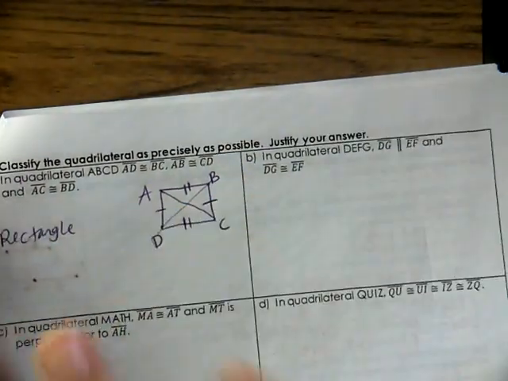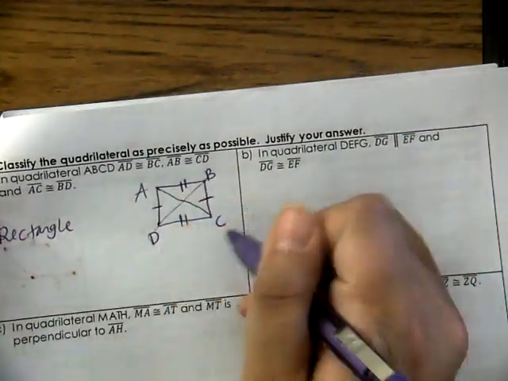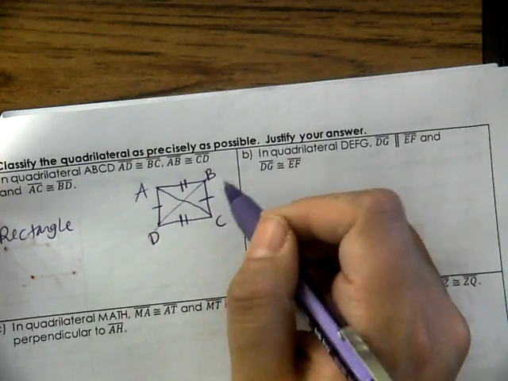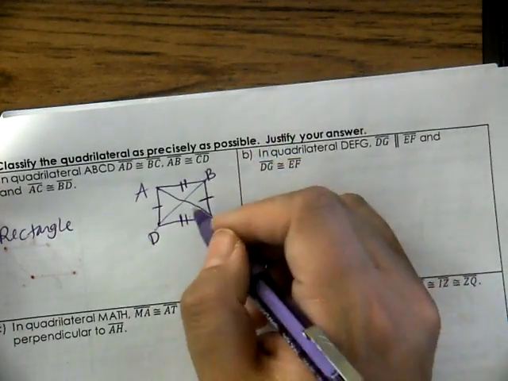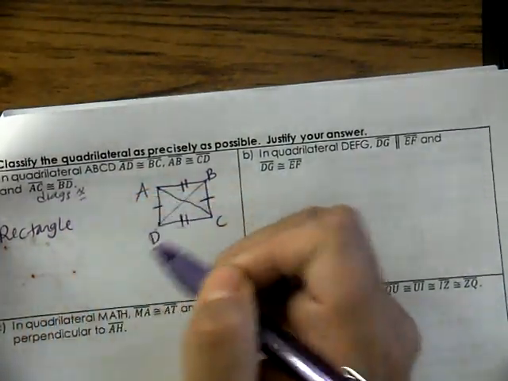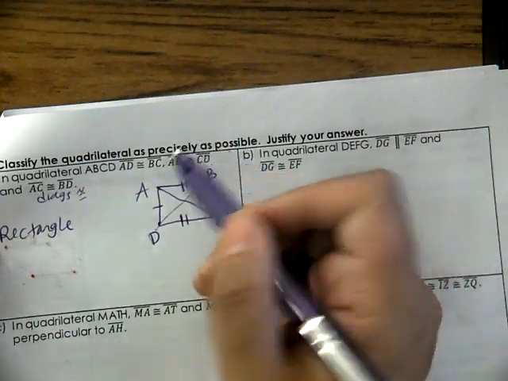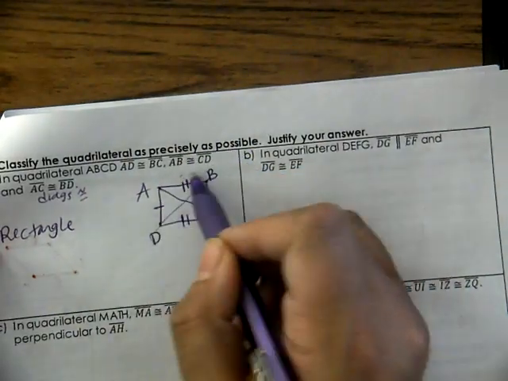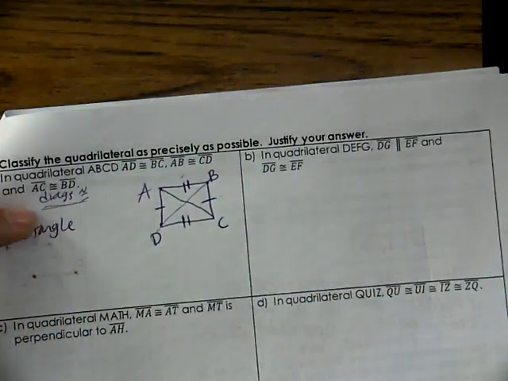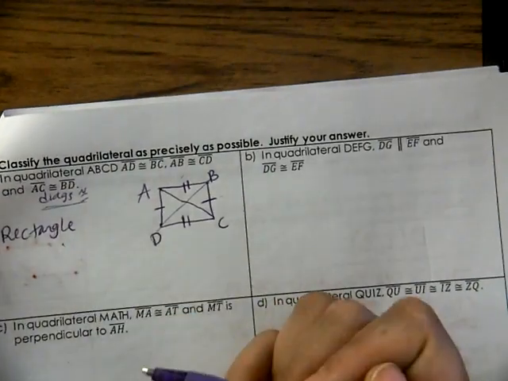Now it does say to justify, I'm not going to write my justification, but I'll just kind of walk through it, that in a quadrilateral that has two pairs of opposite sides congruent, that makes it a parallelogram first of all. Then because the diagonals are congruent, that would make this a rectangle. Now you might say, well, what about it not being a square? We don't know that, since it didn't specify that all four sides are the same, it cannot be a square. And so the only parallelogram that has diagonals that are congruent is a rectangle.